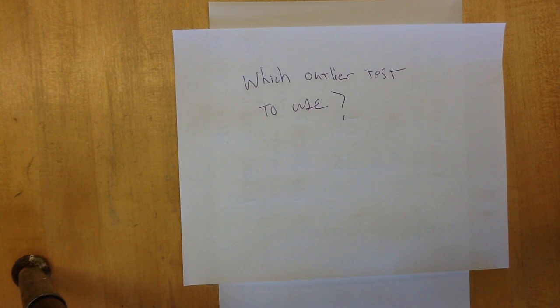I know the textbook really didn't mention this: how do I know which outlier test to use? I mean, should I be working with the means and standard deviations or that 1.5 IQR test?